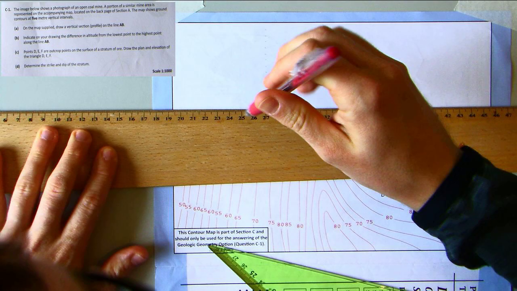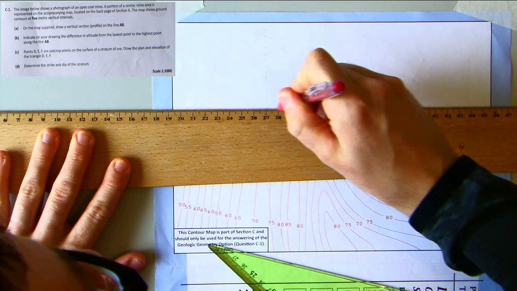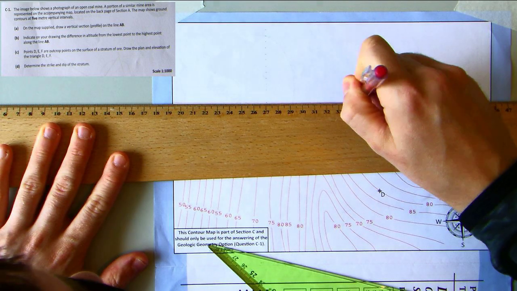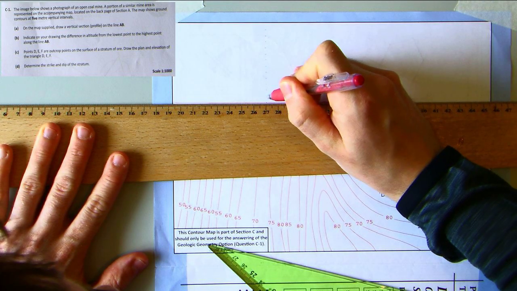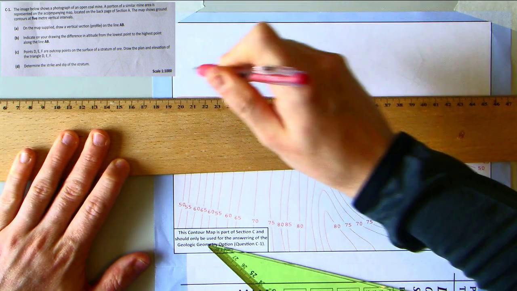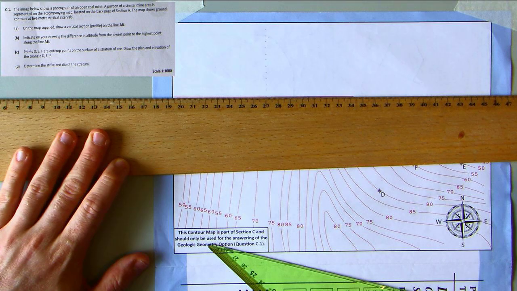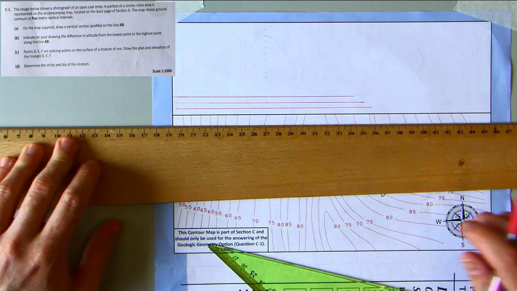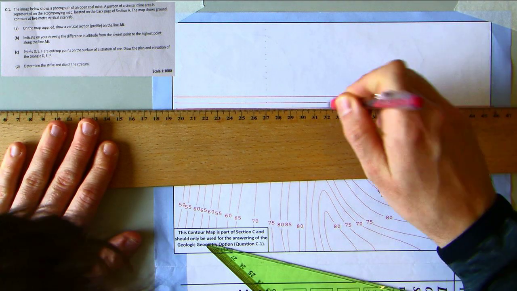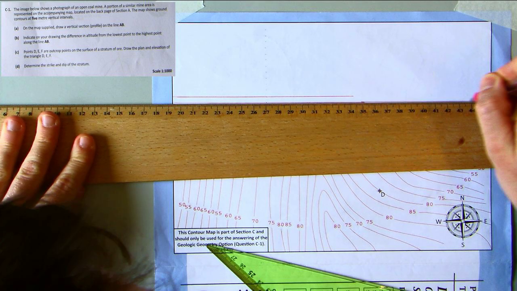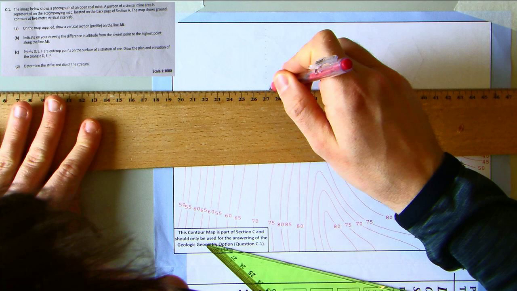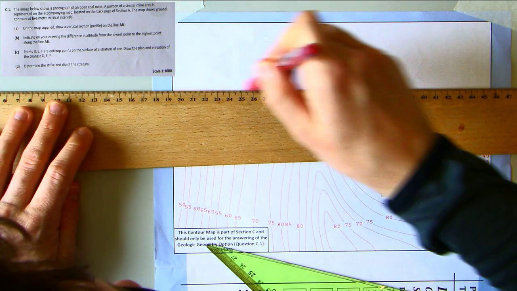Try to get my head out of the way. Actually, what I can do is I can draw these all the way across the page, because I'm going to be using them for part C and D of the question anyway. So again, try and keep my head out of the way of the screen.